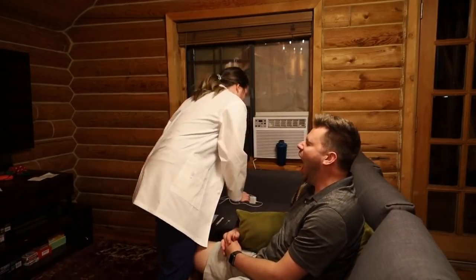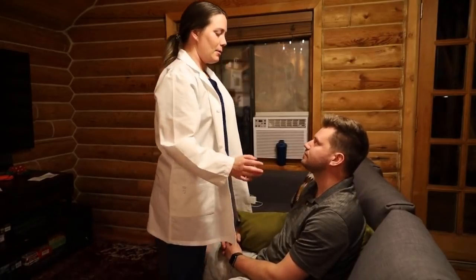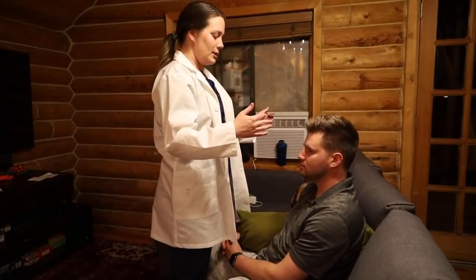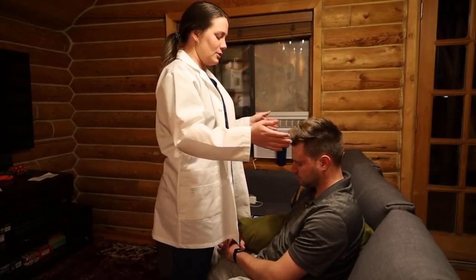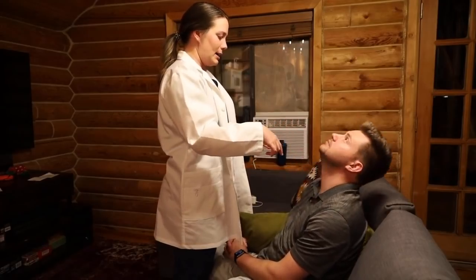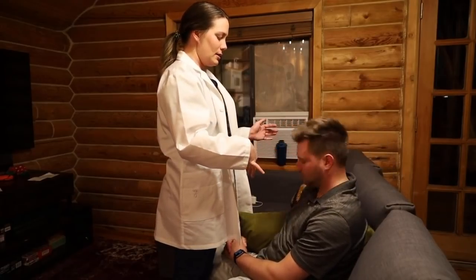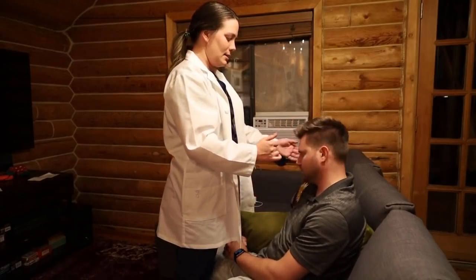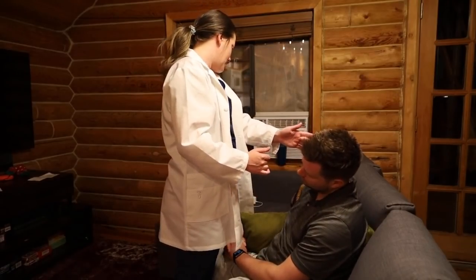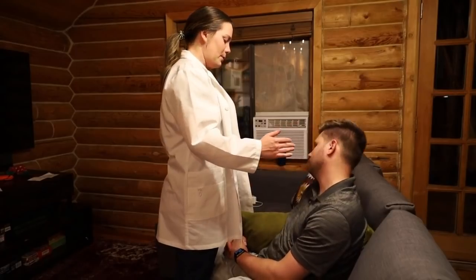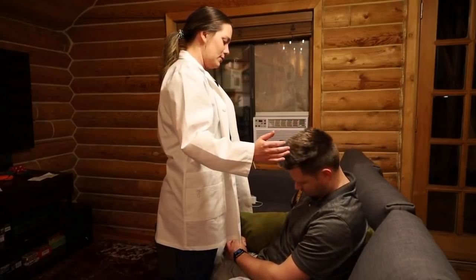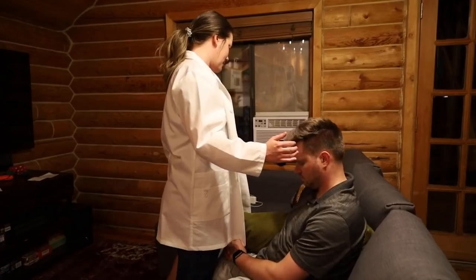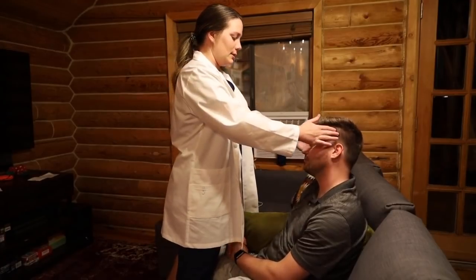Okay, I'm going to move on to your neck. I'm going to check for flexion and extension. So go ahead and tilt your head back and forth. Good job. Now move your head to the side this way, to the side this way. Go ahead and roll your head around just like that. Is that causing you any pain or discomfort? No.